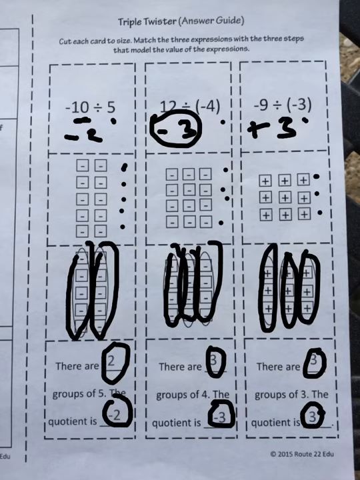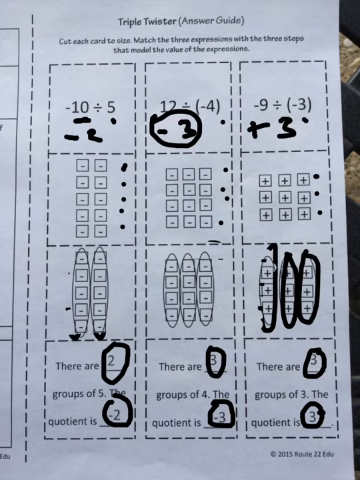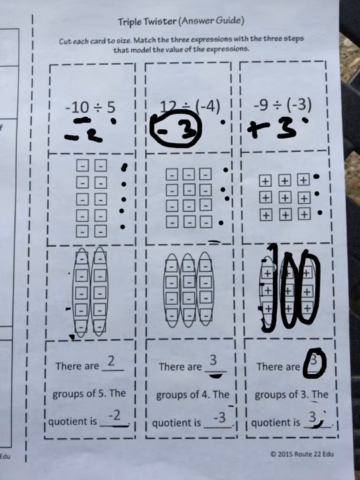Make sure that if you are working on paper, that you color your counters red if they are negative, and that you color your counters yellow if they are positive, okay?